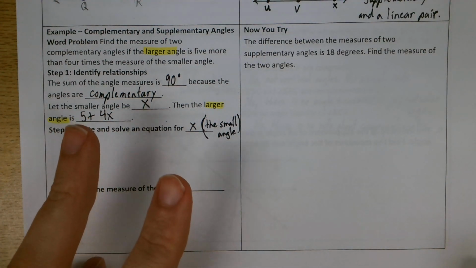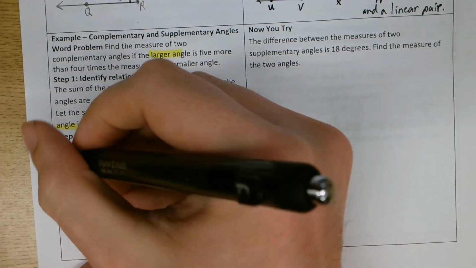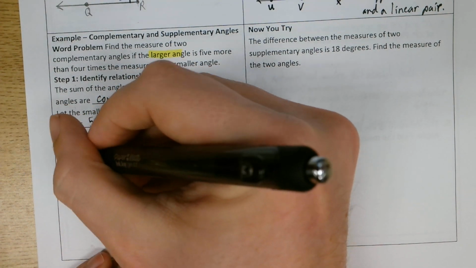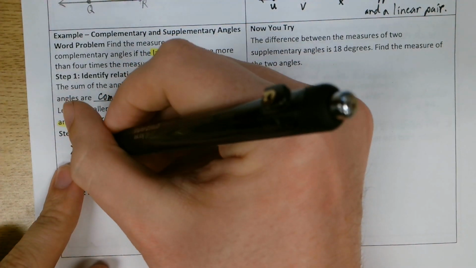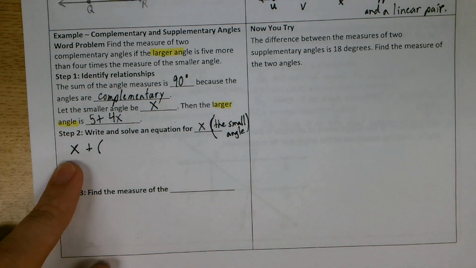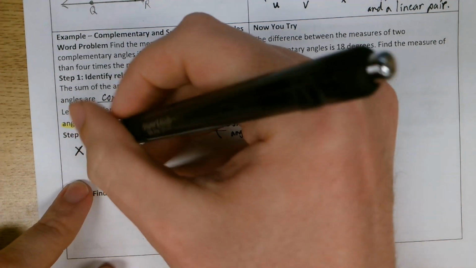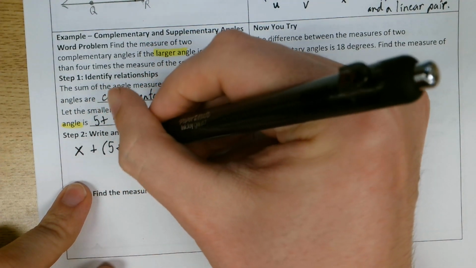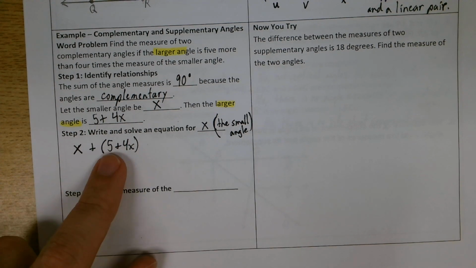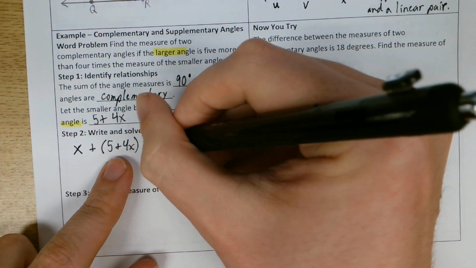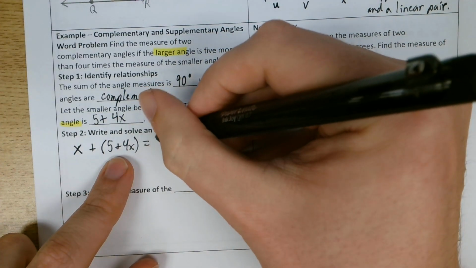Remember, we have two angles here to worry about. So I'm going to think about our first angle, this small angle, angle x, and I'm going to add on to it the larger angle, 5 plus 4x. Our small angle and our large angle are going to add to make 90 degrees.